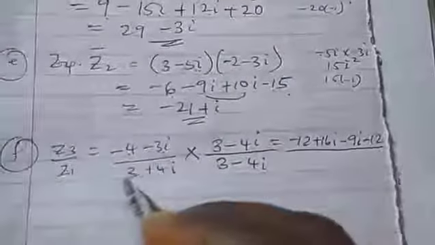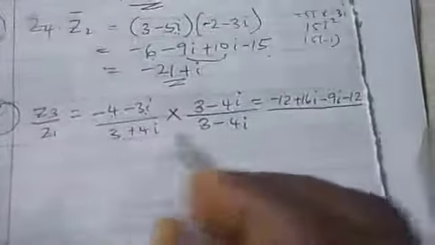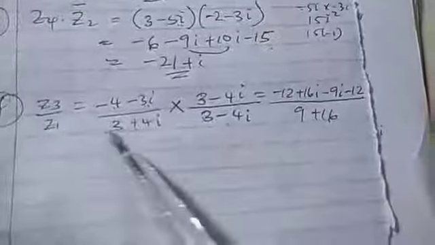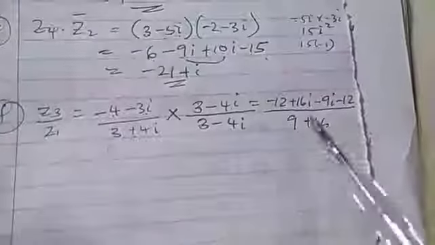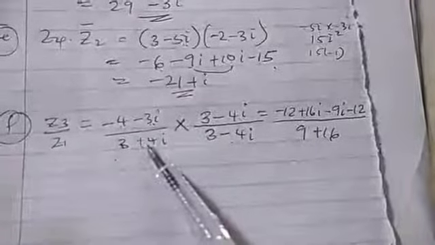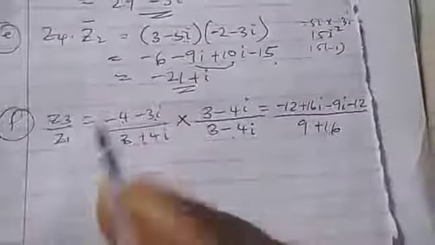This is over, if you multiply this, now these are conjugates of each other. Our answer is 9 plus 16. Anytime you are multiplying conjugates, you don't need to do much expansion. It's just 3 times 3 plus 4 times 4. And if you still do the normal expansion, you are going to get what is here.